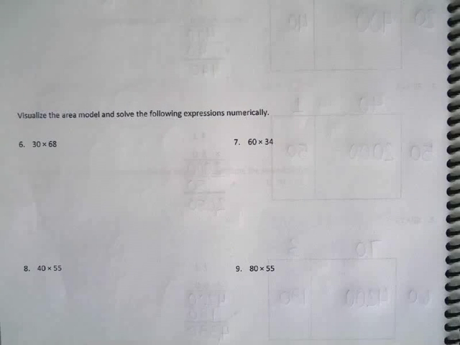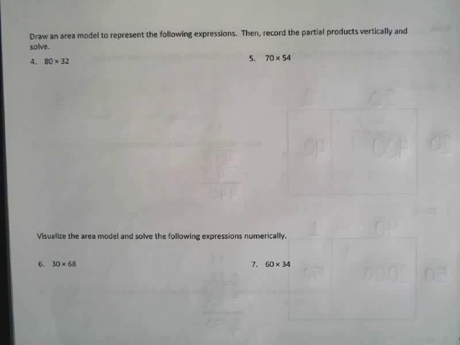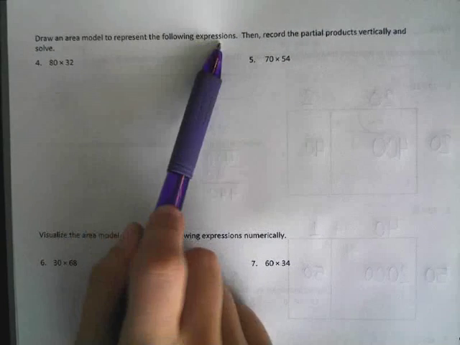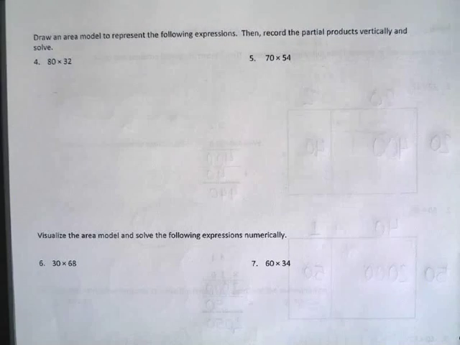All right, so this time, I'm going to have everyone with me. This time we're doing the exact same thing as what we were just doing, but they just don't give us anything to start with. So we just draw our own boxes and we draw our own problem. So first it says draw an area model to represent the following expressions. Then record the partial products vertically and solve. Okay, we can do that, right?